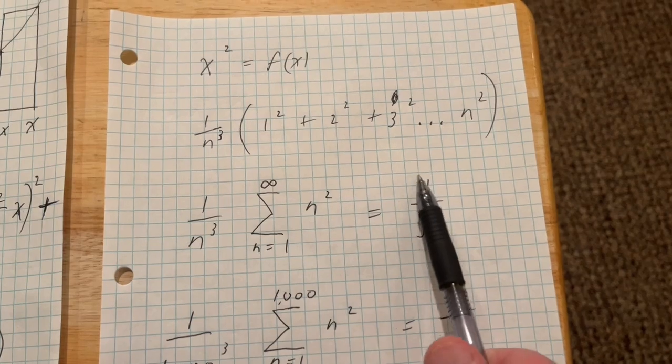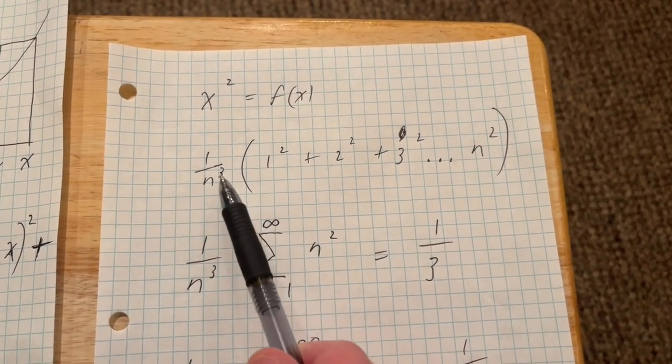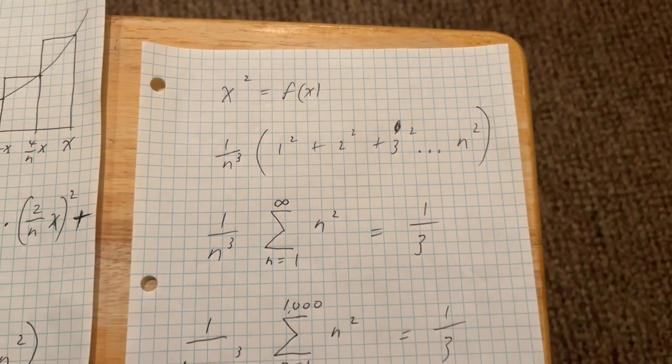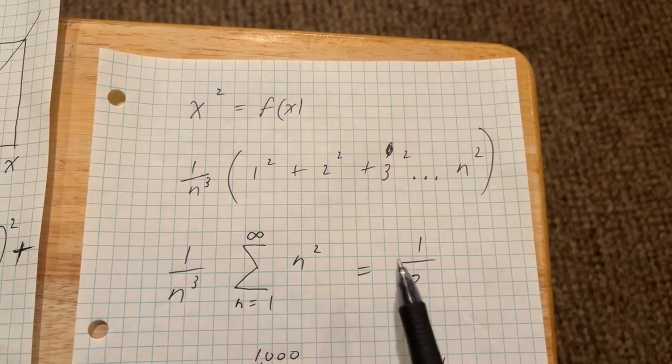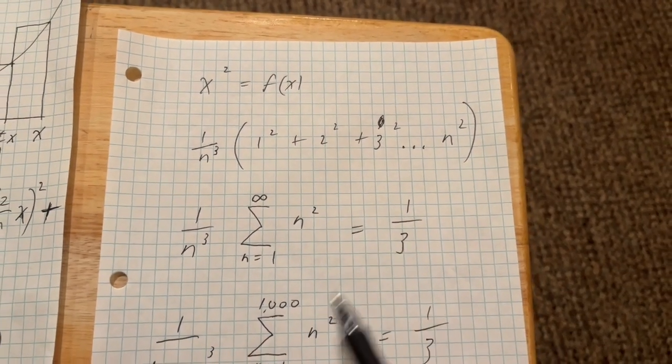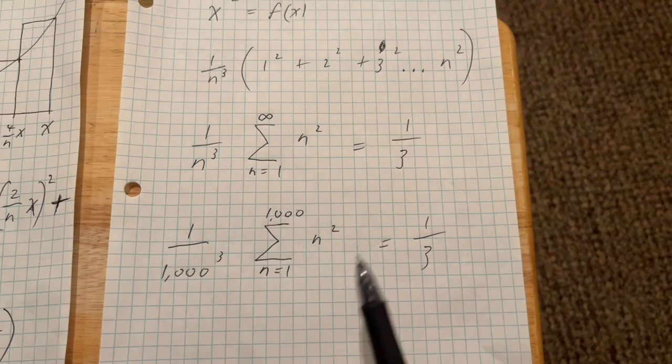This will always equal 1/3. The denominator will always be the same as your exponent right there. So we've shown how we got that exponent, and now we've shown how we got the denominator of this fraction. You can plug it in on a graphing calculator to get an example.